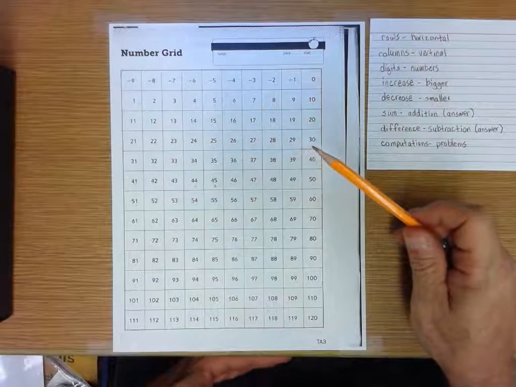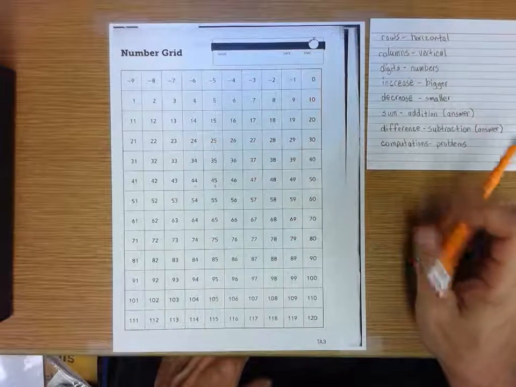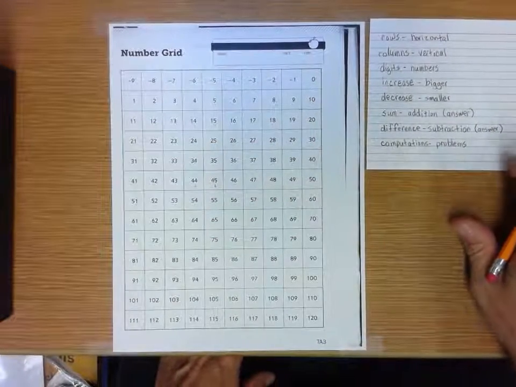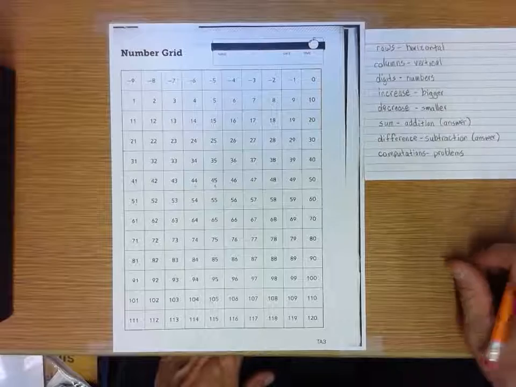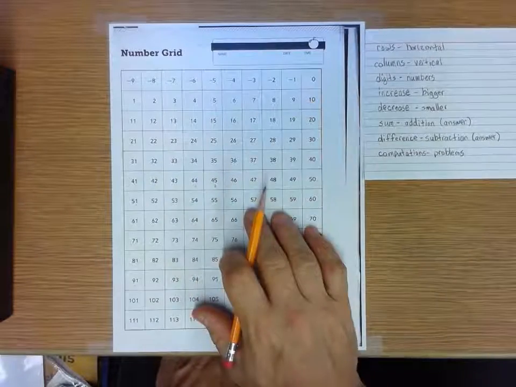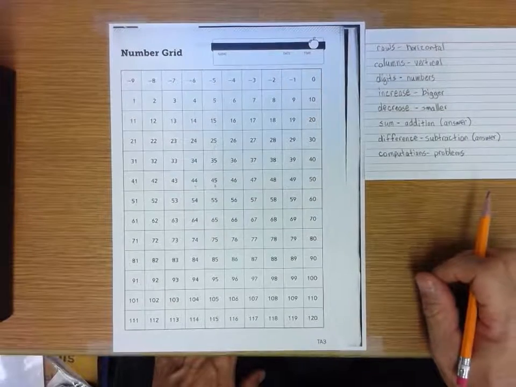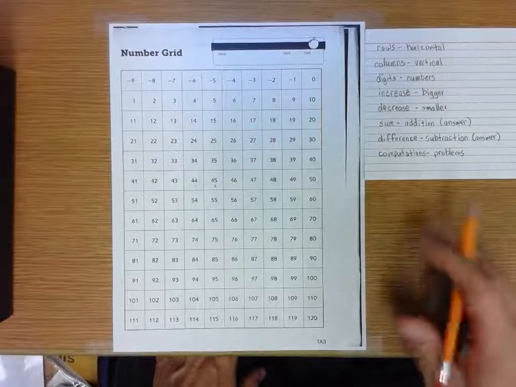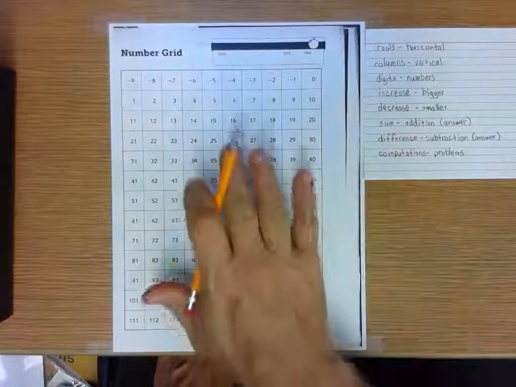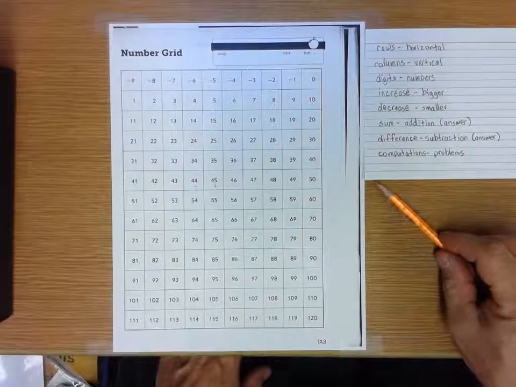I hope this kind of helps you. I've gone a little long on this video. I was trying to keep the videos rather short, but hopefully between the vocabulary and the material that we've covered here, I'm going to cut it here, and then I'm going to have another video to talk about how to actually use the grid when you're trying to solve math problems.